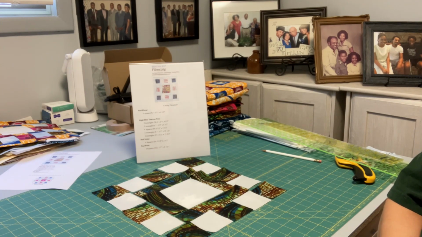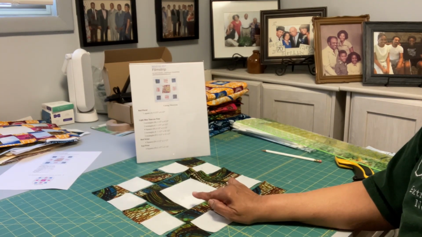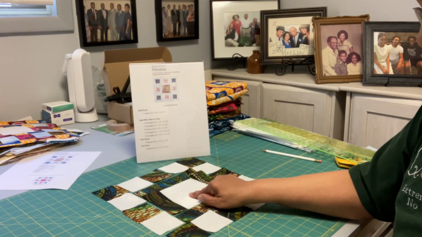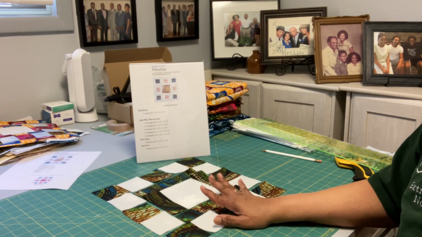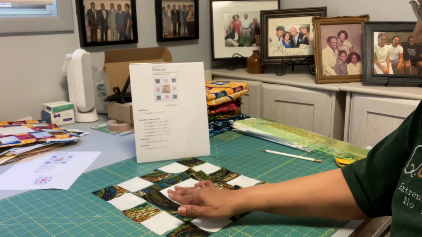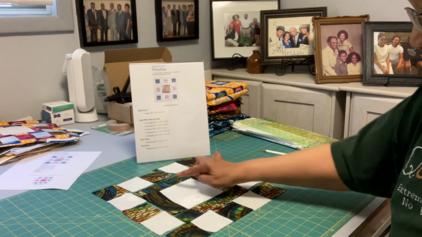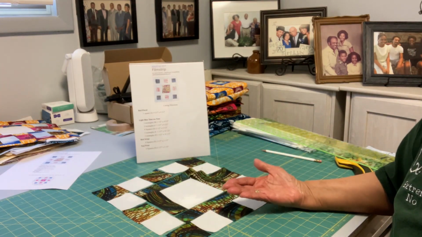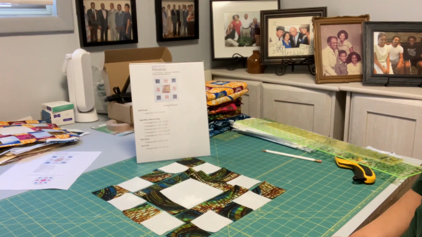So what I need to do now is go to the sewing machine. And the first thing I'm going to do is sew B to A, and then sew this B to A, and I'm pressing all of my seam allowances toward the B in this case. And when I sew this on, this is C, when I sew that on, the seam allowances will be pressed toward C. And as I press them, I will show them to you.